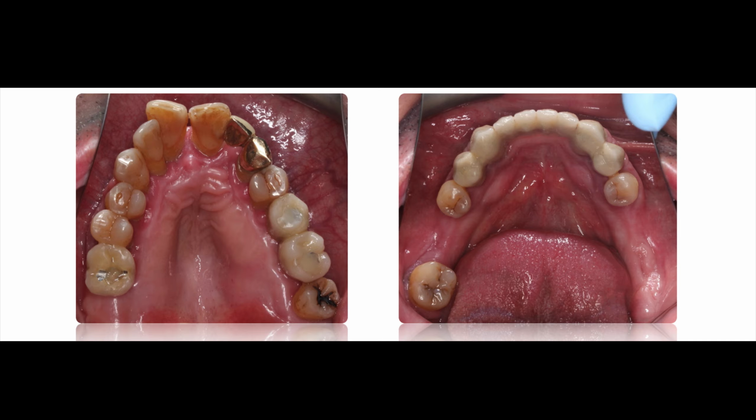These are things we have to think about when we are restoring the bridge, for example. Because with this bridge, the dentist did the perfect scheme, but he should have had in mind that the scheme is another one. But the main problem here is that we don't have posterior support.